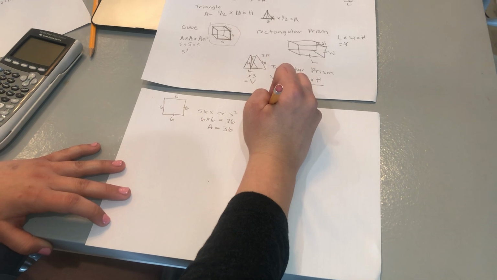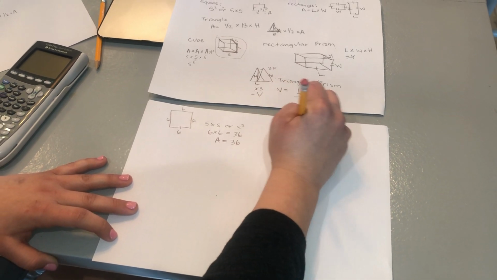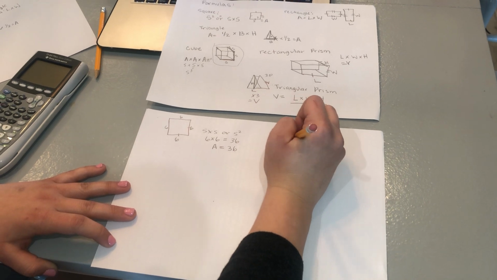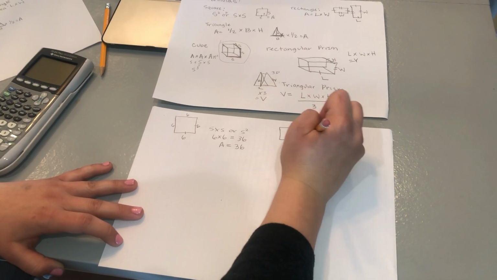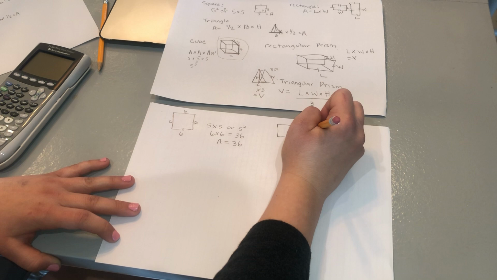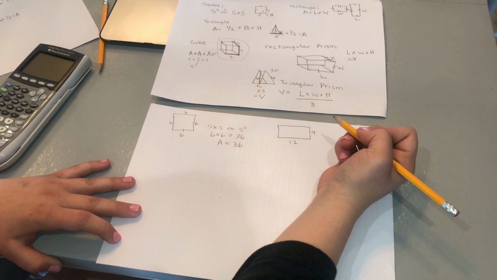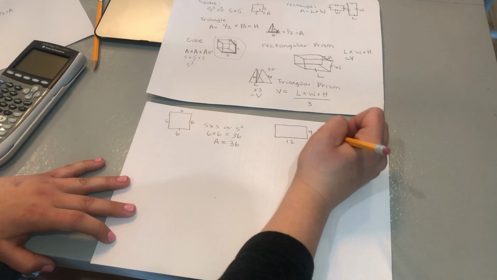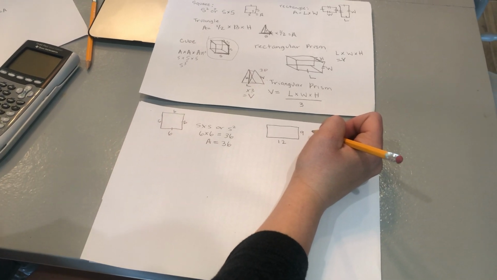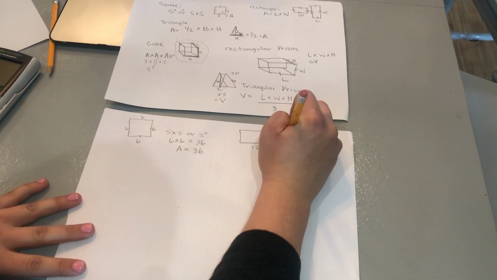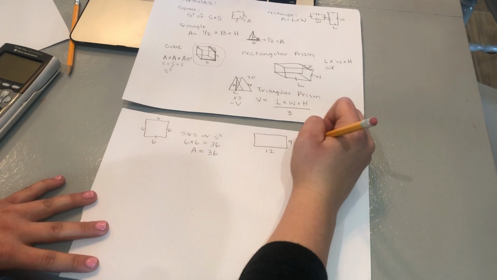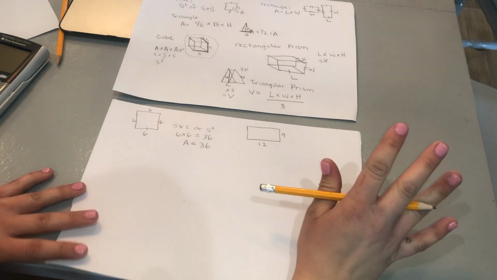Next, we're going to move on to a rectangle. So let's make this side 12, and this side, let's make it 9. So 12 times 9 is... length times width, I'm sorry, totally wrong.